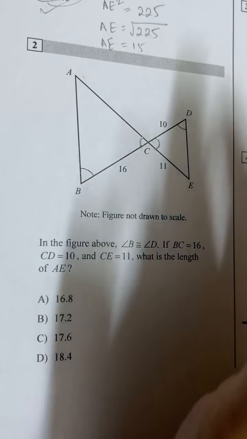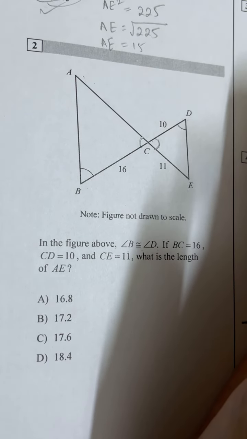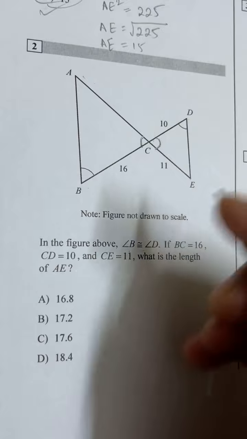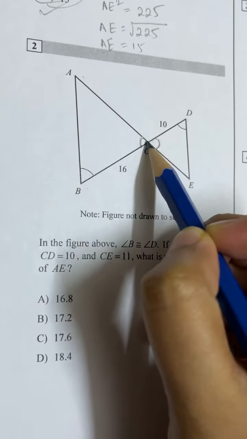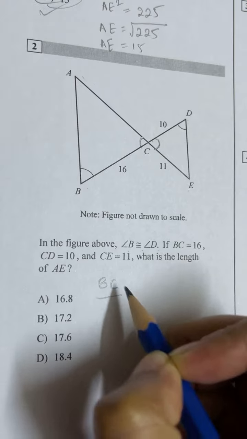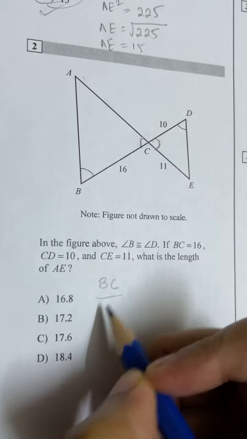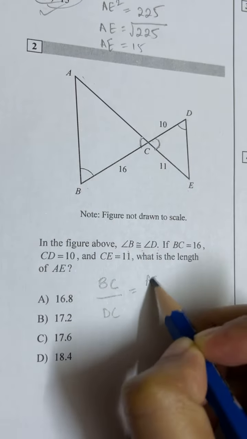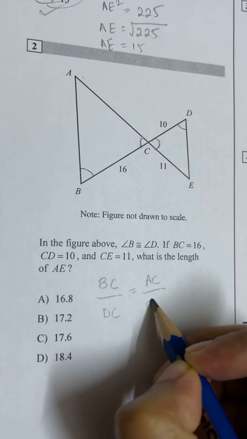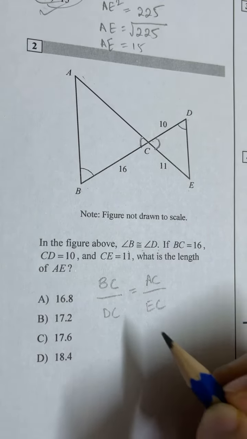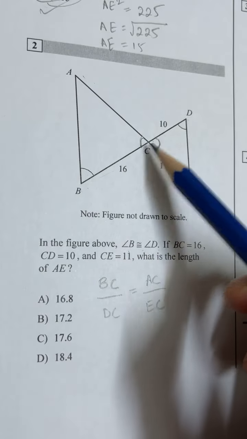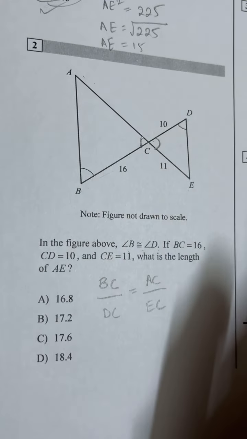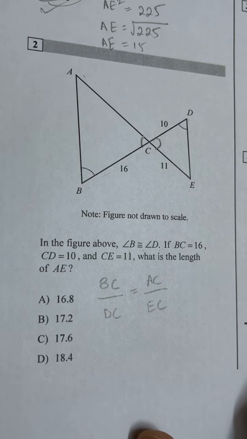That's done. If two triangles are similar, we say that the corresponding sides are proportional. So we are going to write their sides in proportion. BC is to DC, or CD, you can write anyway, is equal to AC over CE. That's it. CE or EC, anything. Whenever you have two similar triangles, you can write their sides in proportion. That's one main thing.